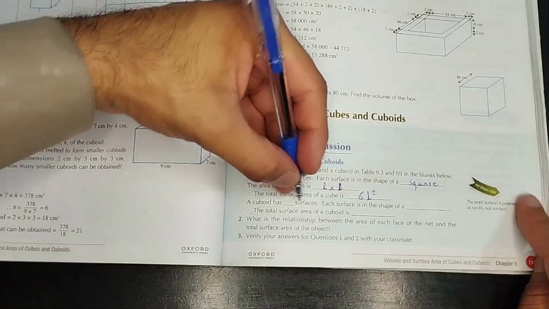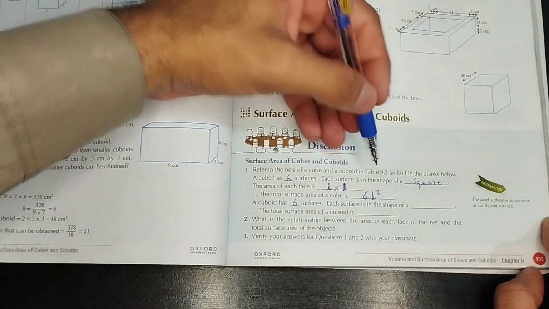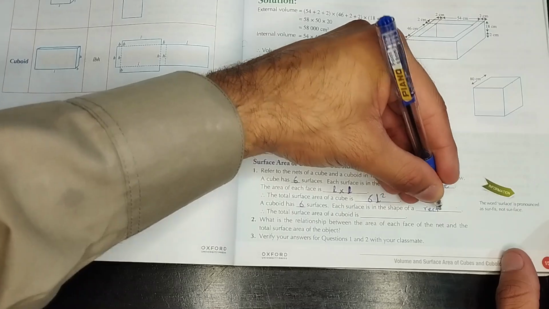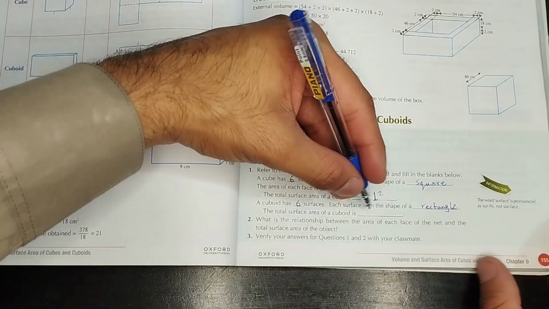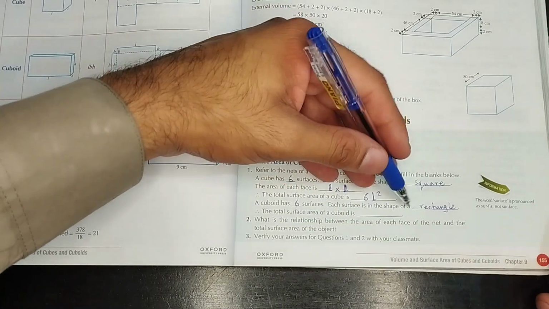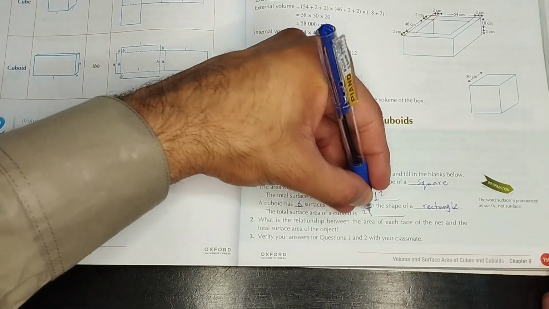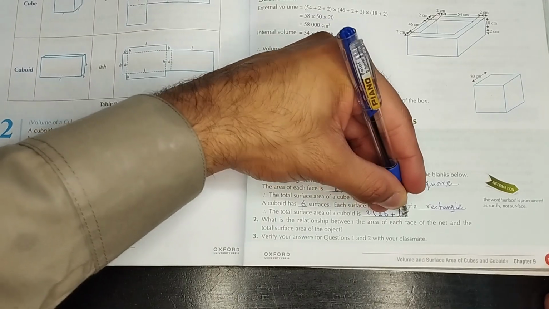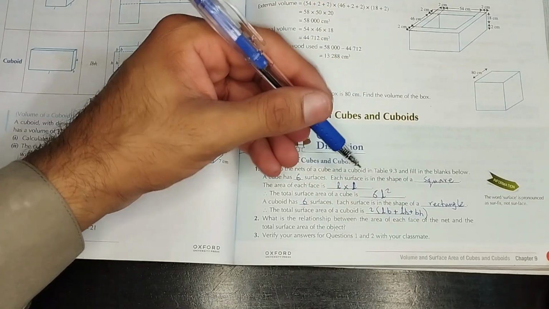A cuboid has how many faces? It has 6 faces, basically 6 surfaces as well. Each surface is in the shape of what? Rectangle. And the total surface area of a cuboid is going to be, just add the areas of all the rectangles together. You'll get the formula that we've done before: length multiplied by breadth plus length multiplied by height plus breadth multiplied by height. Okay, make sure you remember these things at least.